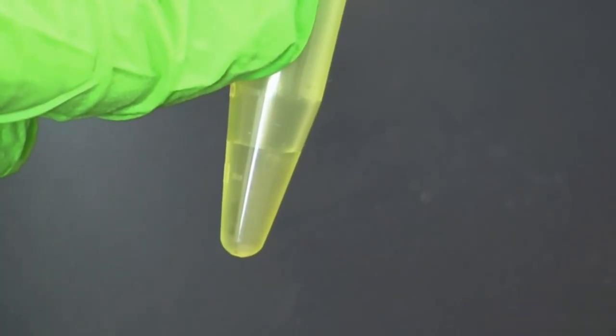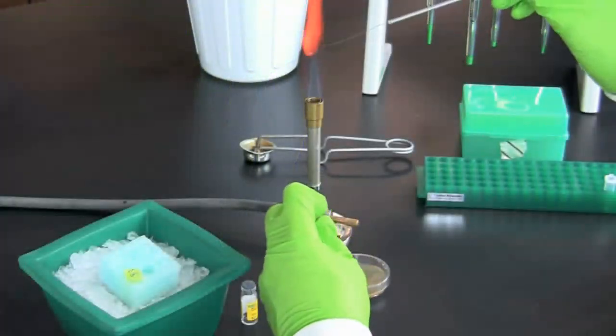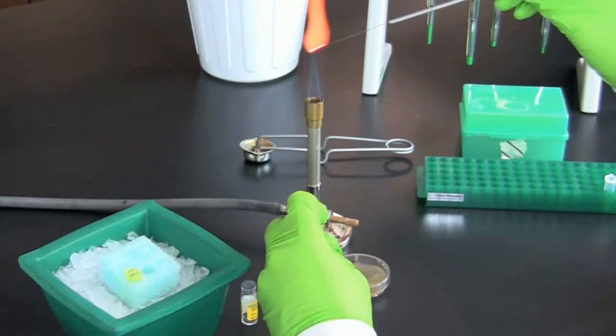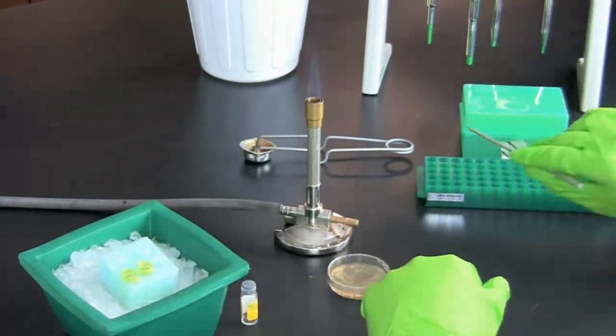Transfer the loop with bacteria to the plus tube and swirl it in the transformation solution to disperse the bacteria. Close the tube and place it back on ice. Flame the loop and repeat the process to add bacteria to the minus tube.